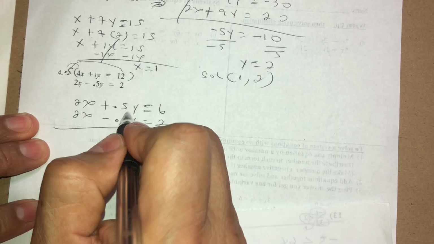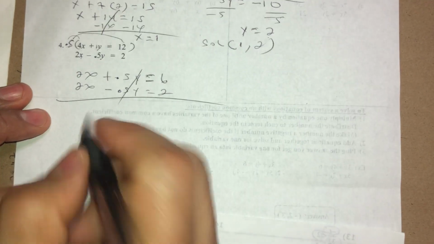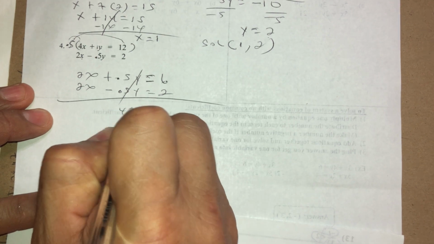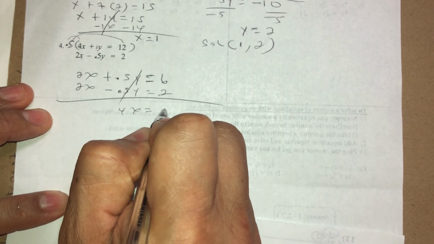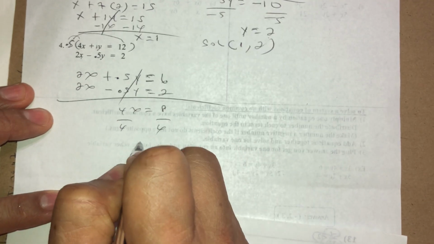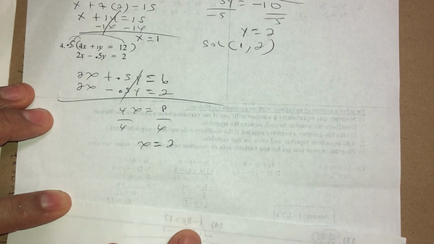Okay, so I can eliminate the y's. So I will have what? I will have 4x equals 8. And if I divide by 4, x equals 2.